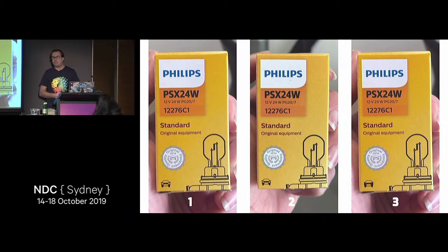So let's dive a little bit into what the problem area was. We have three pictures here of the same box, and only one of them is real. So I'm going to do a show of hands and see if you can detect the real product.